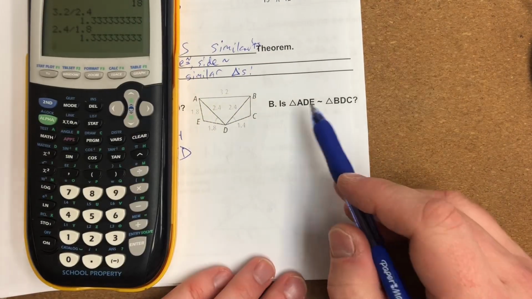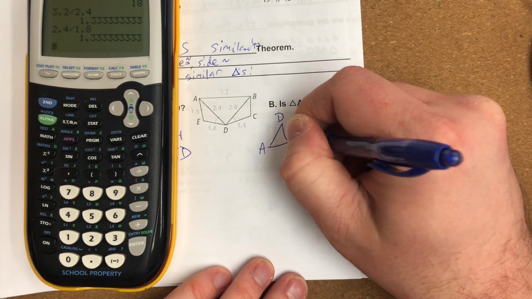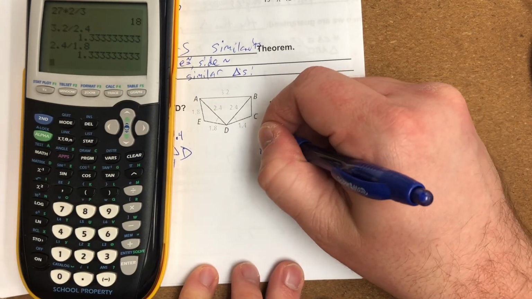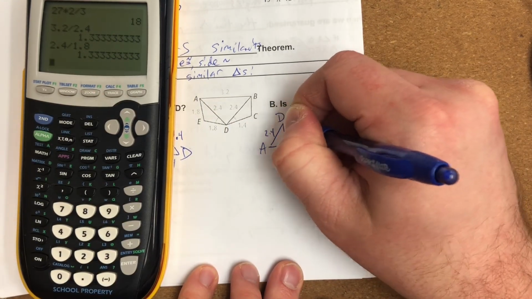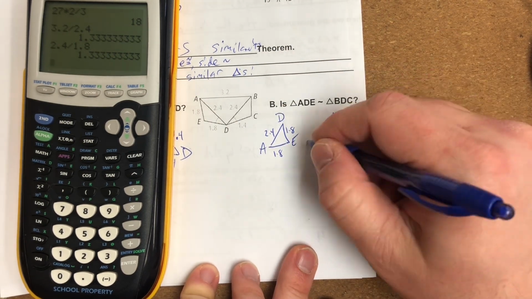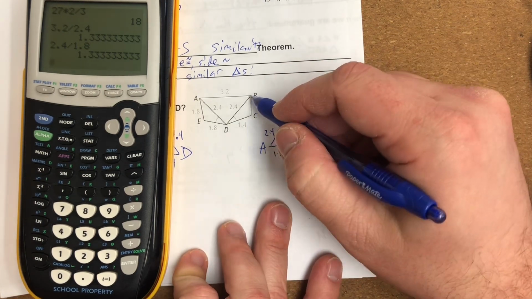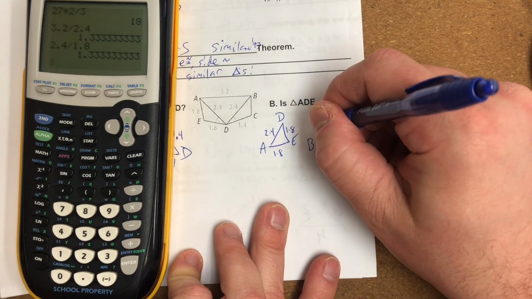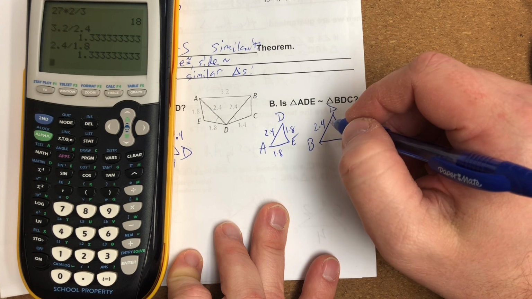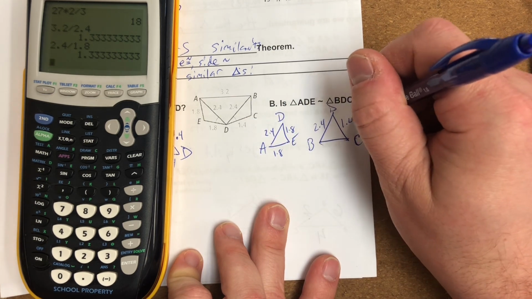What about ADE? And I'm just starting again from scratch. I basically wrote ADE here, but from A to D is 2.4, D to E is 1.8, and then E to A is 1.8. What about BDC? Those are my initials. Very good choice, very good choice. All right, so B to D is 2.4. B to C, we don't know. And D to C is 1.4.